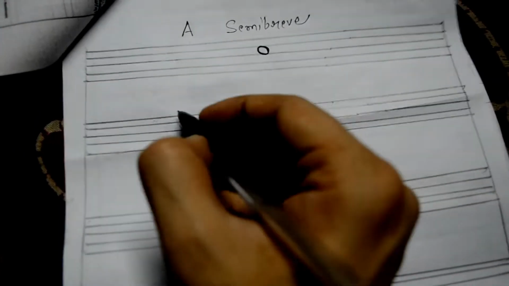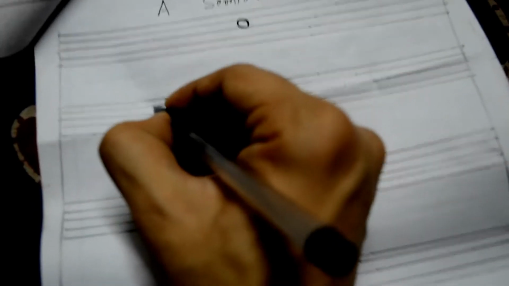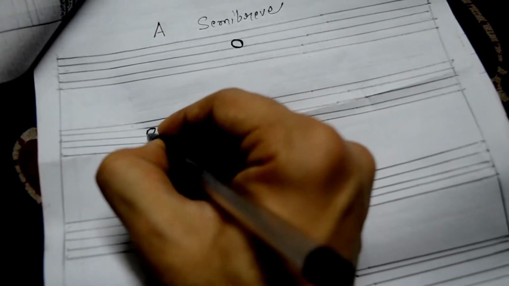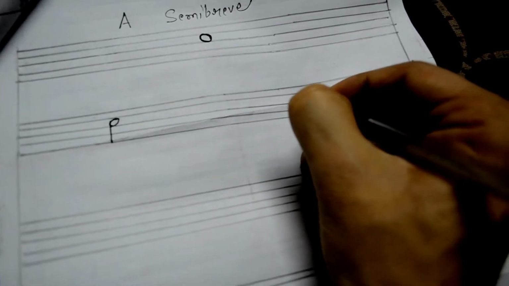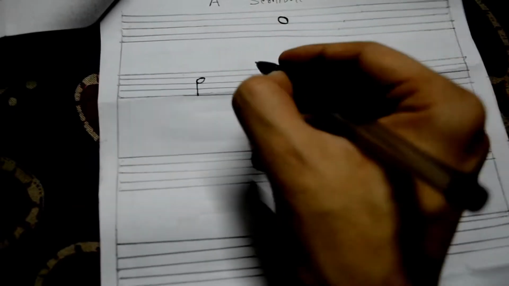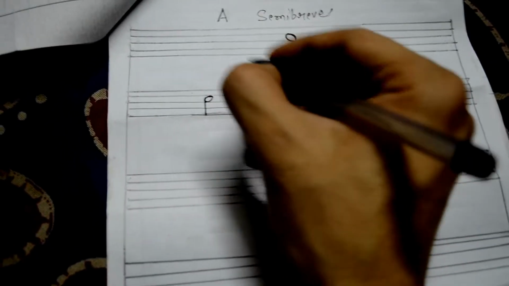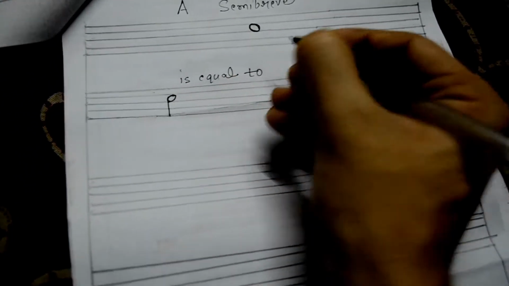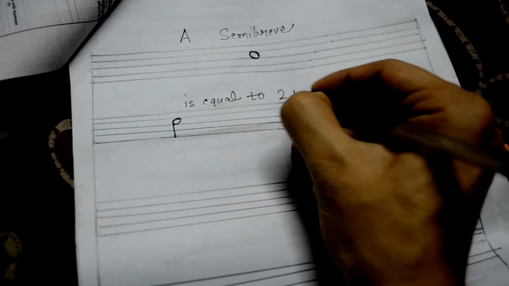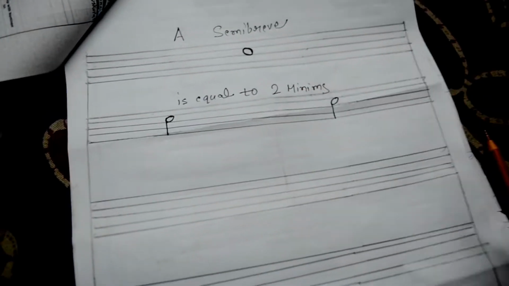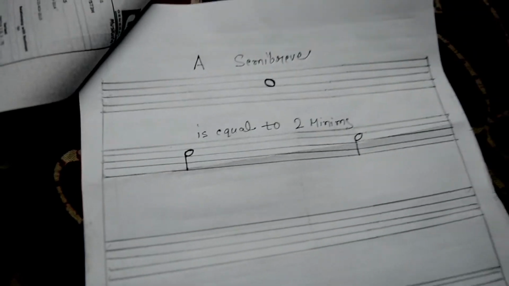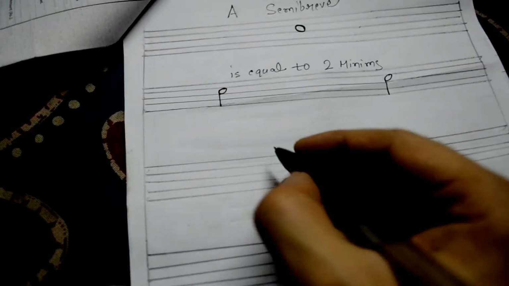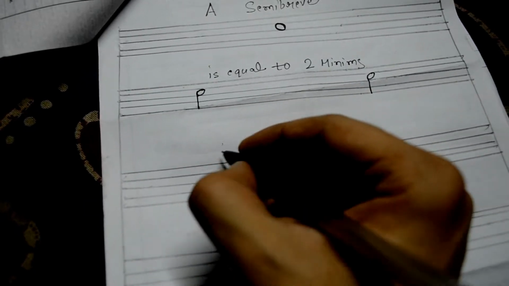In the next stave I would draw the minims. These two are minims. A semibreve is equal to 2 minims.